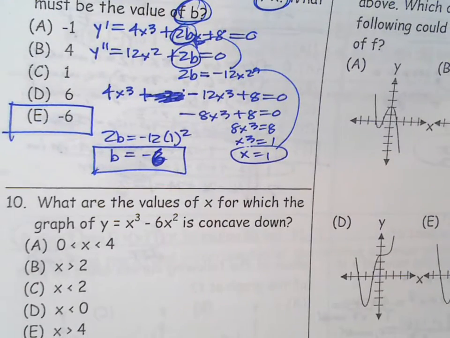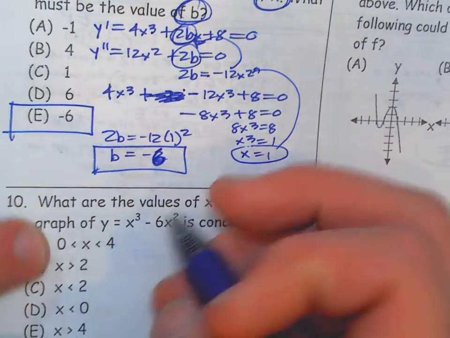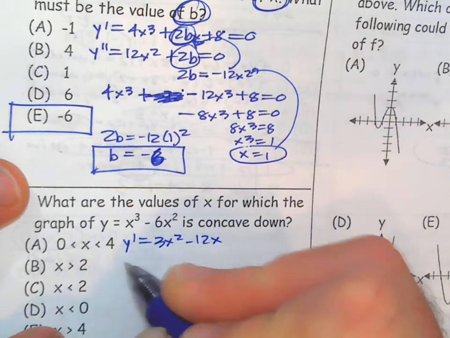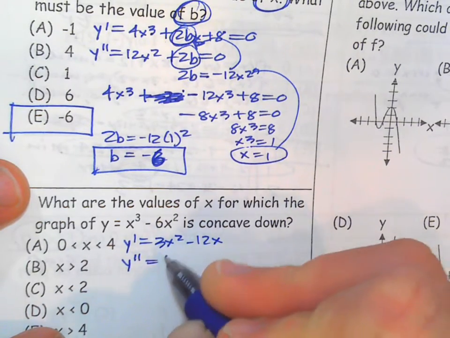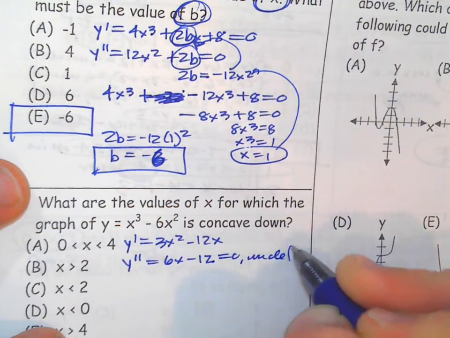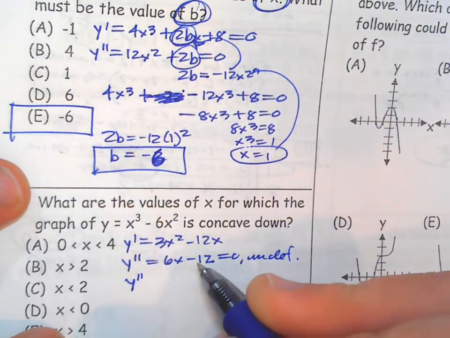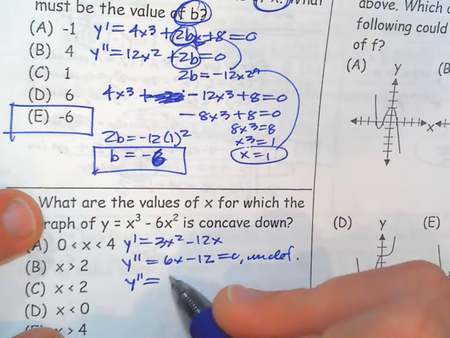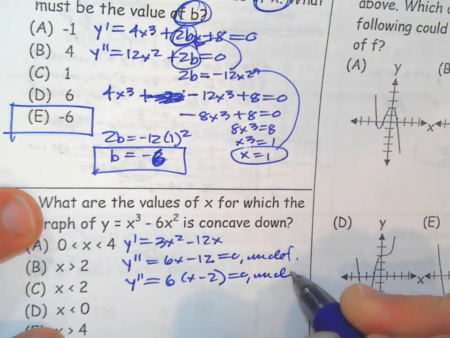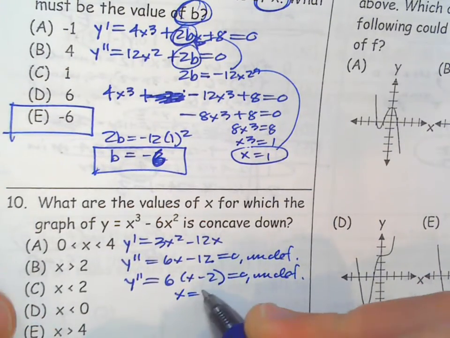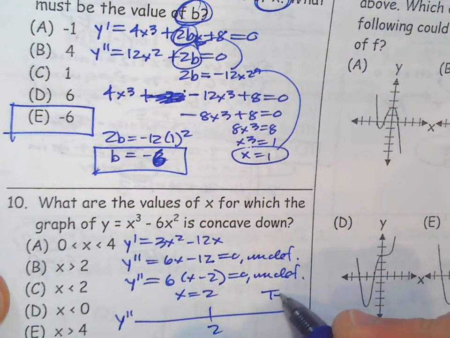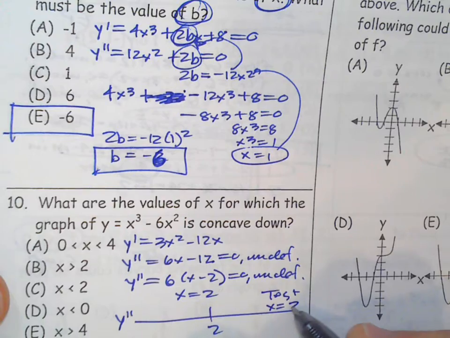Number 10. What are the values of x for which the graph is concave down? First derivative, 3x squared minus 12x. Second derivative, 6x minus 12 equals 0 or undefined. These problems should be like 2 minutes or less on the AP test. x equals 2, line check, test the value x equals 3.